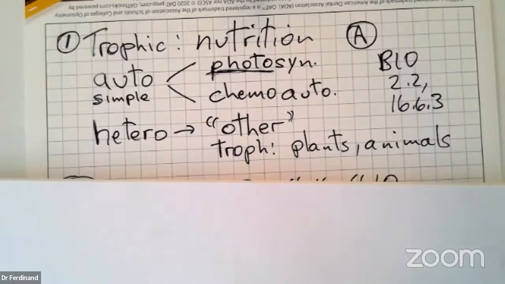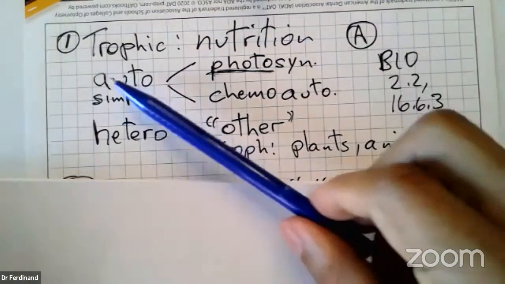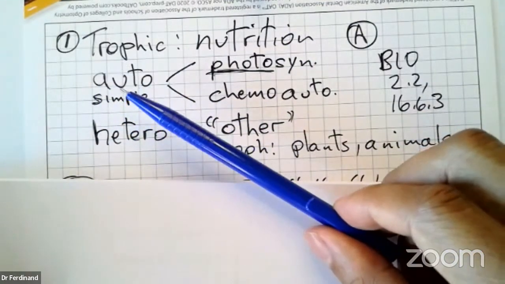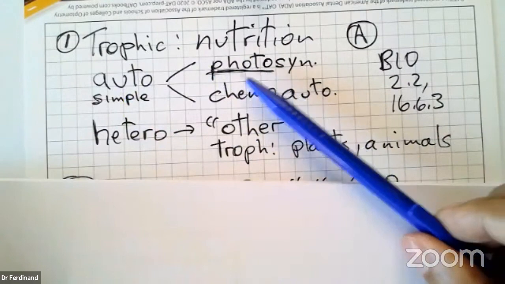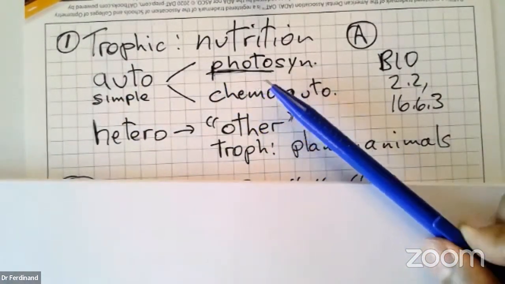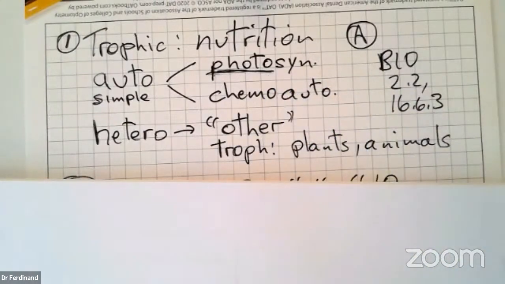Okay, so the answer is A. It's autotrophic, because don't forget, it's not just taking simple molecules in order to make complex molecules, but it's using light, and photo makes us think about the photon. The photon is an important part of the photosynthetic pathway, which often occurs in a chloroplast.